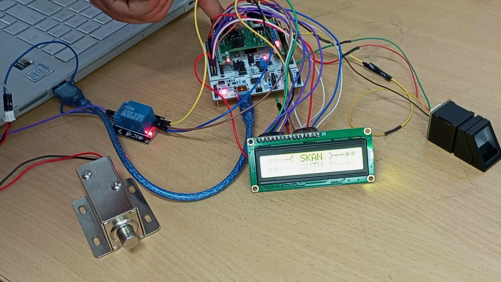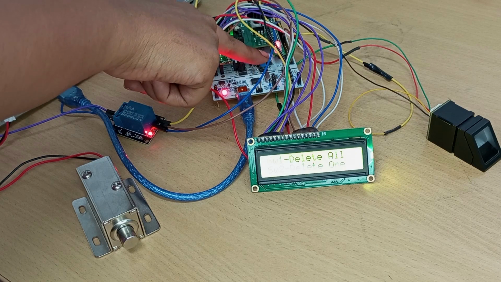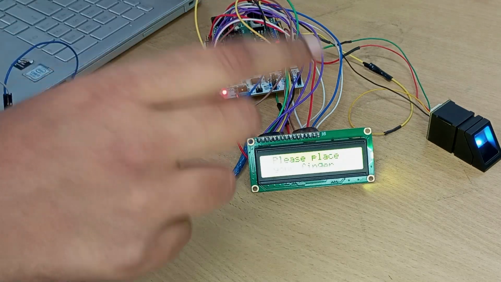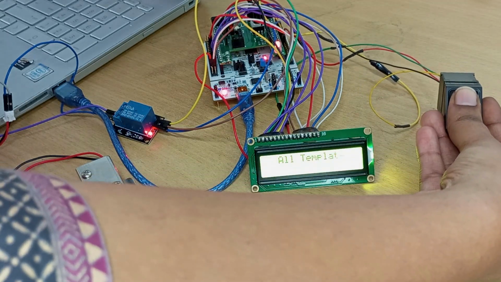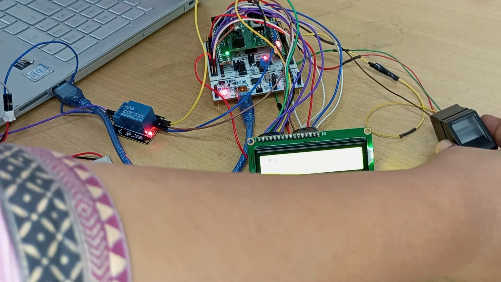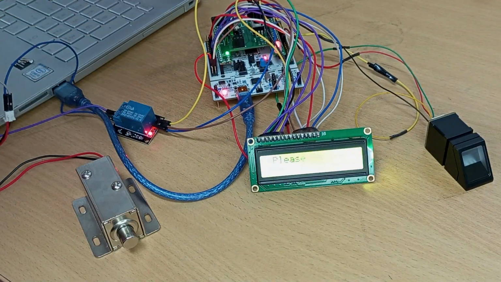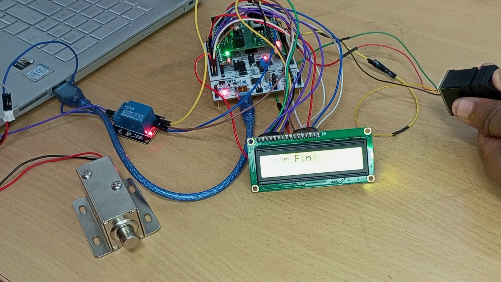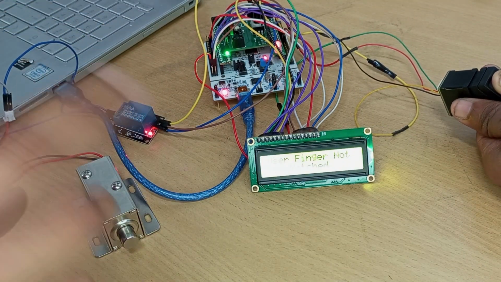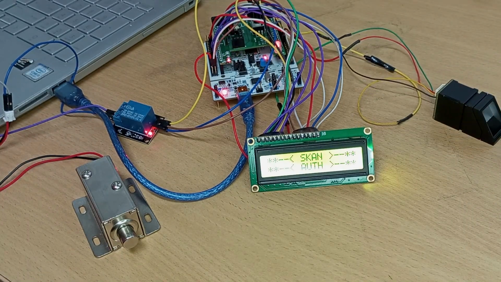For that, press the delete button again, and then again it will ask you delete all or delete one. For delete all, this button is given. Please place your finger. This is for admin authorization. If the admin authorizes, all templates are deleted. Now if you search for anything, please place your finger, any template, user finger not matched, this is how it will show you, and you cannot open the cupboard locking system. So this is how our proof of concept has been designed.